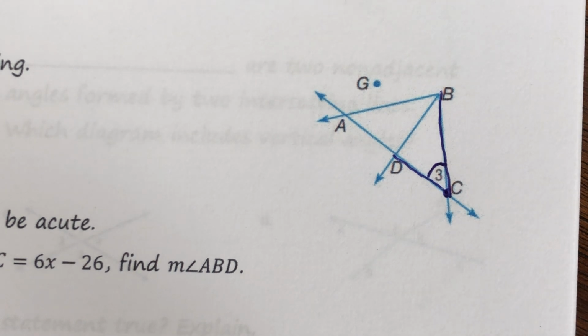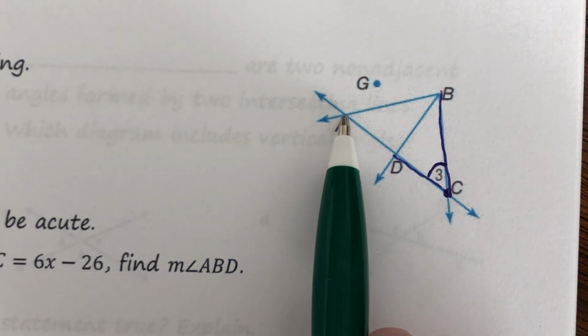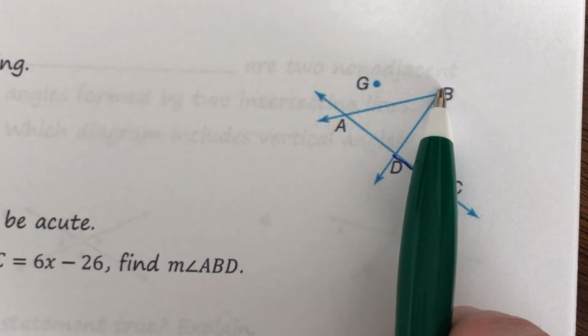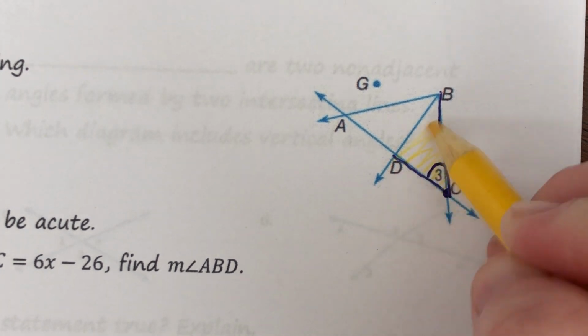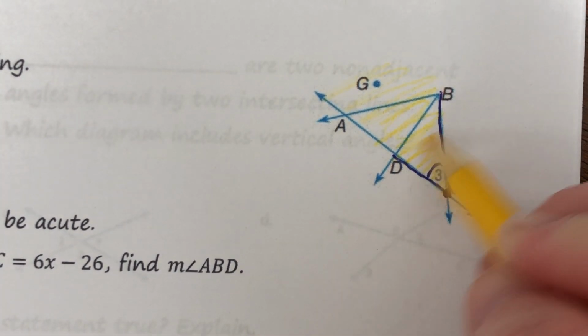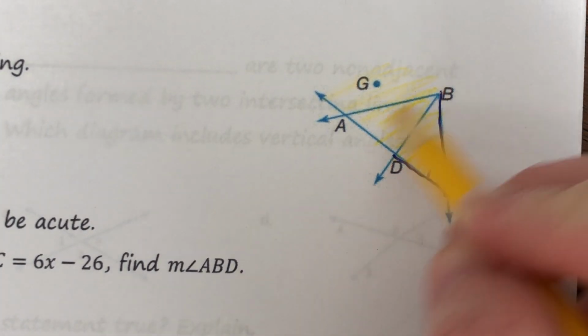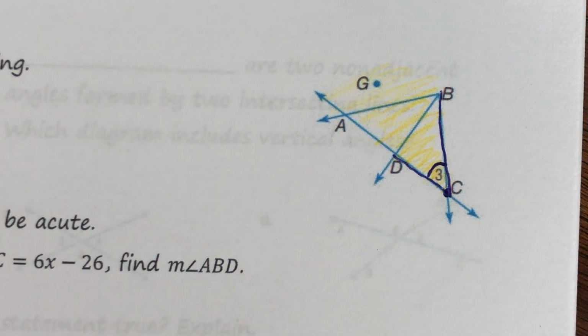All right, now B, name a point in the interior of angle ACB. Here's A, here's C, here's B. I'm a visual learner, so I have to color a lot. We're talking about everything in here, inside this angle. So what's a point inside there?